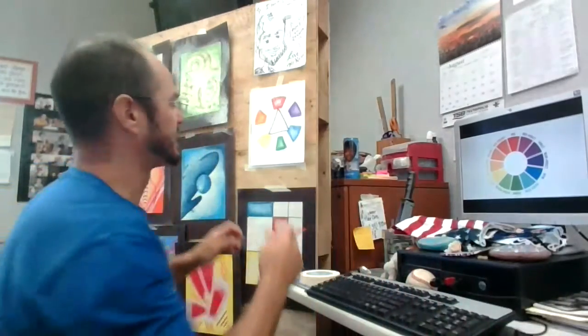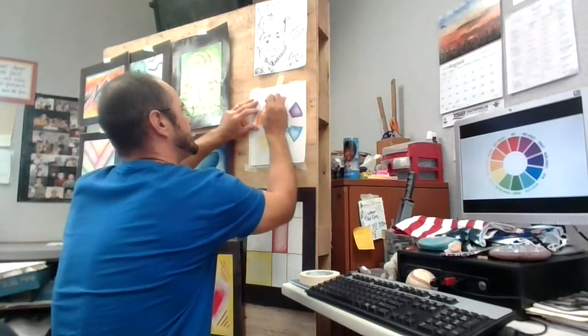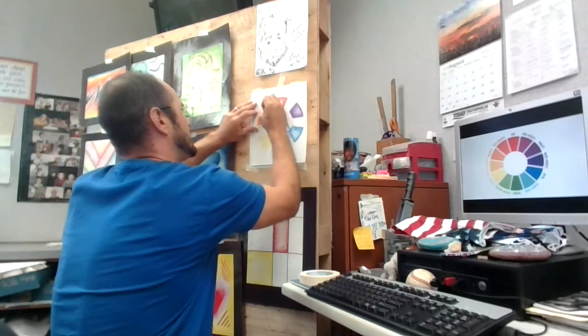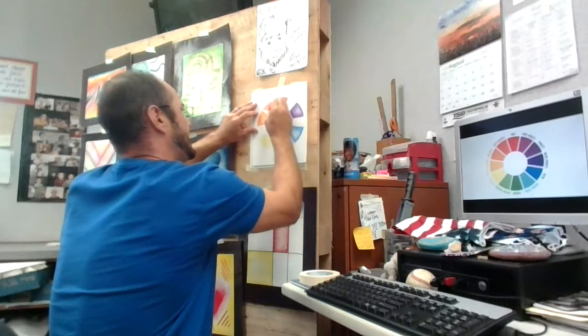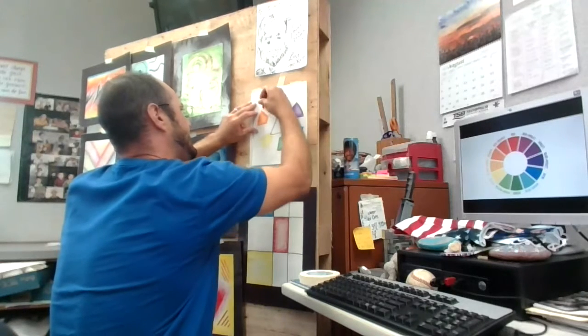There we go. Then I can go back and find the red orange and my yellow orange, and I can put them in. So the red orange is going to be closer to the red. And you're going to see that it makes a nice transition into, and it's going to feel like that crayon really kind of belongs there.